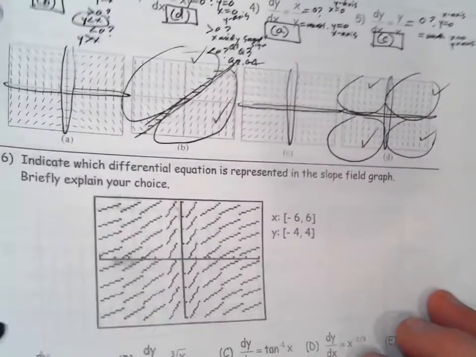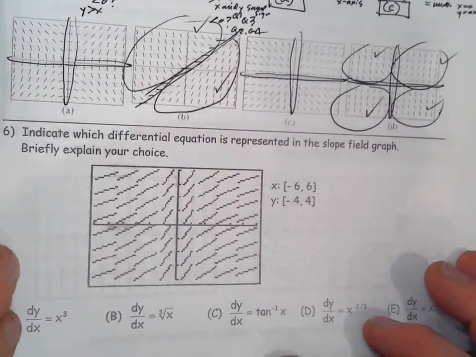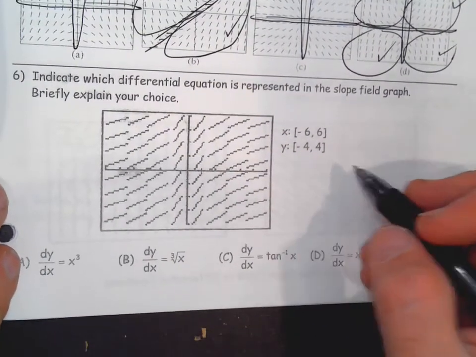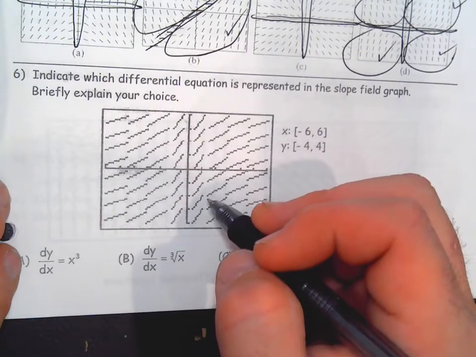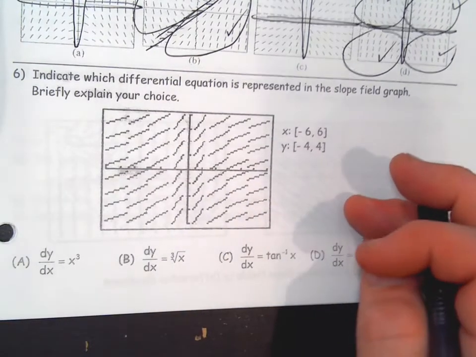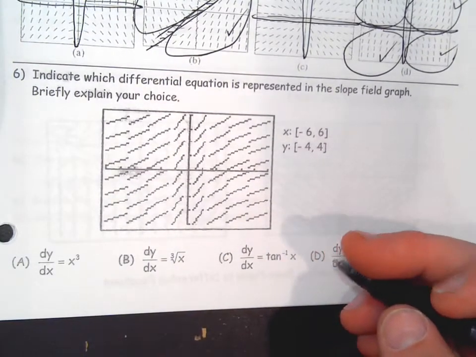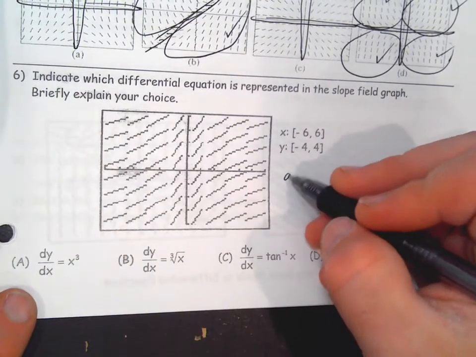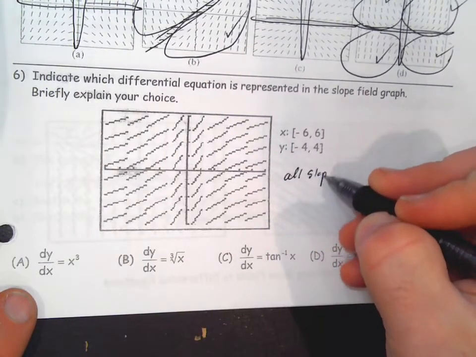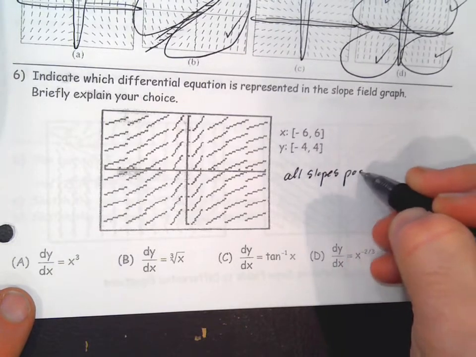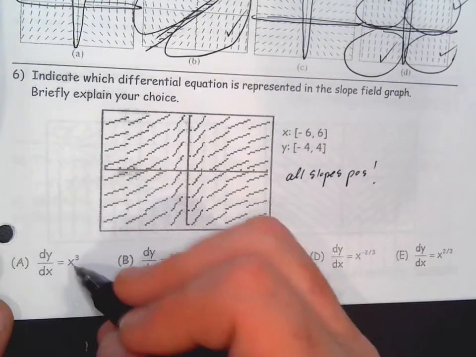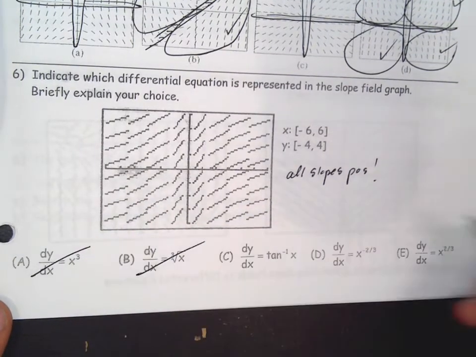But let's see. Indicate which differential equation is represented in the slope field. Briefly explain why. So here's a slope field, and we're trying to match it to a differential equation. So some things that you might look at here is you might be like, well, it looks like all the slopes are positive, right? So any of these that could ever give you negative values is out.